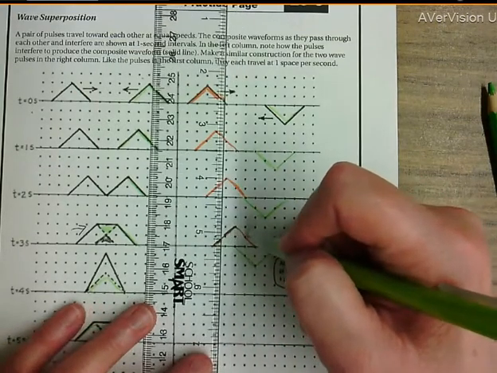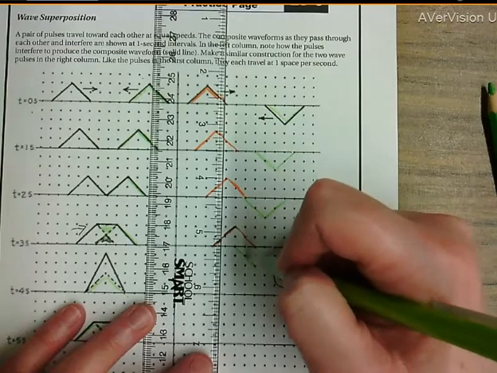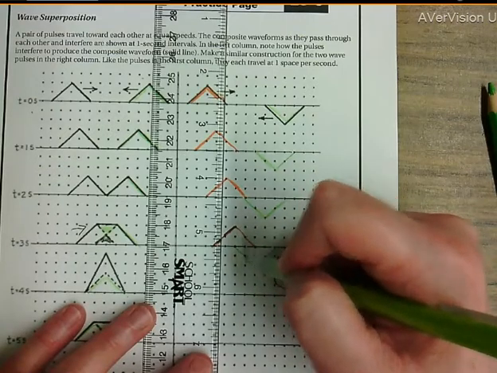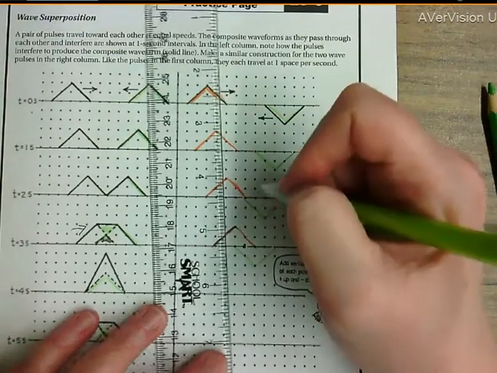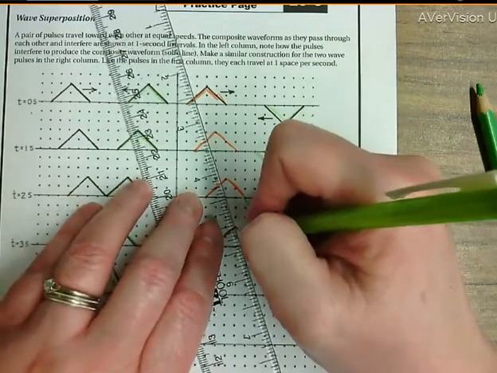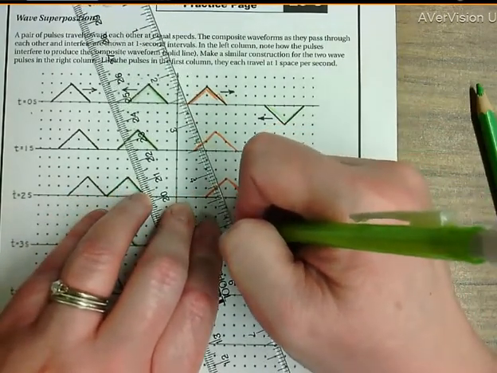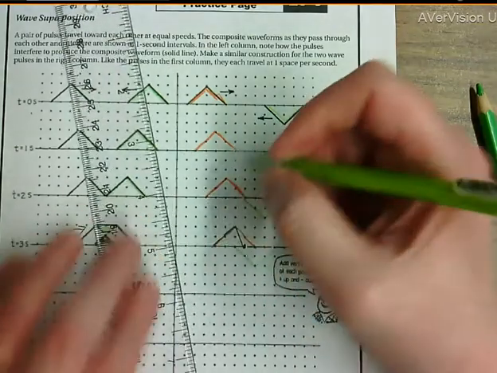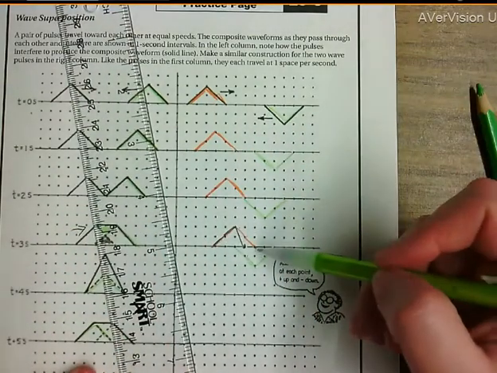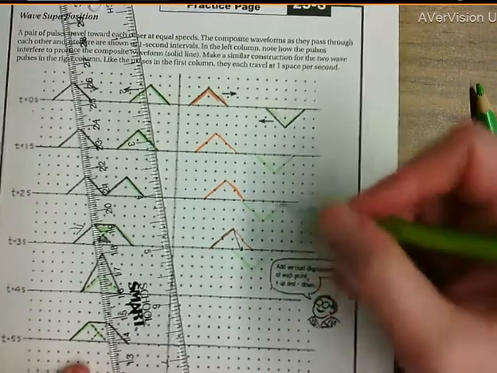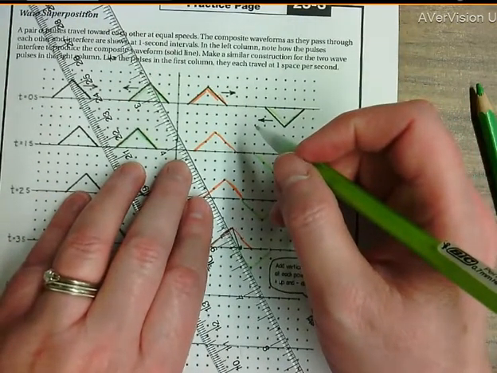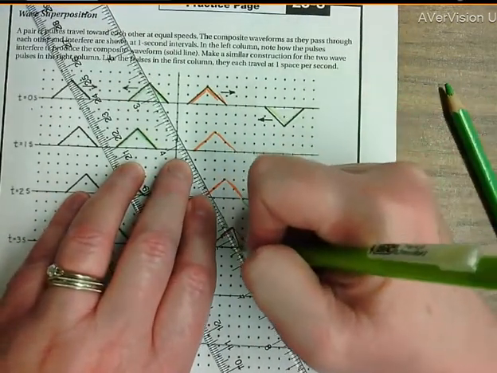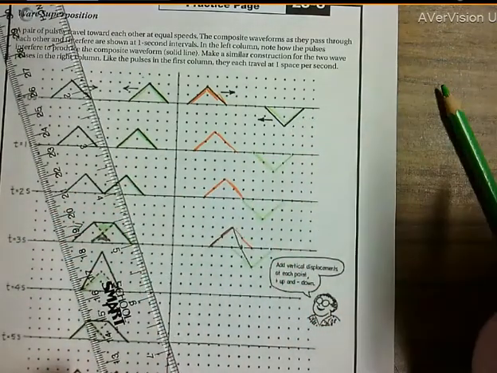Here, though, I have positive 1 and negative 1. And when I take plus 1 and minus 1, my result is 0. So my resulting wave is going to come like this for that one. Now, here I have 0 and 2, so this is going to come back to this spot.